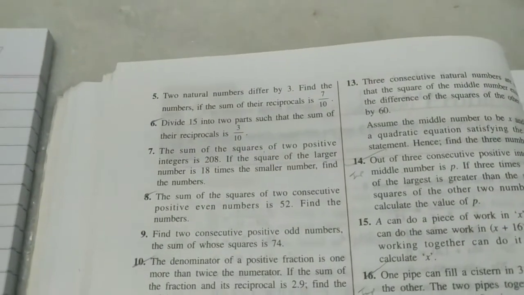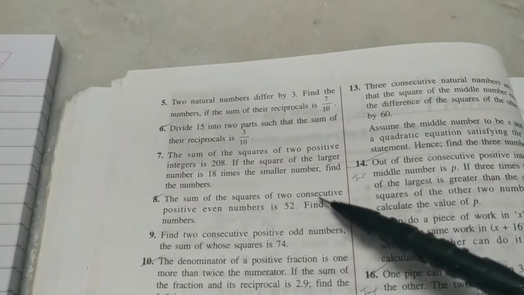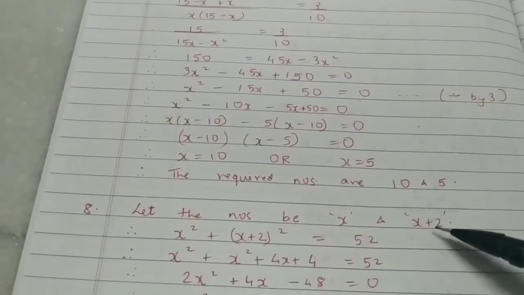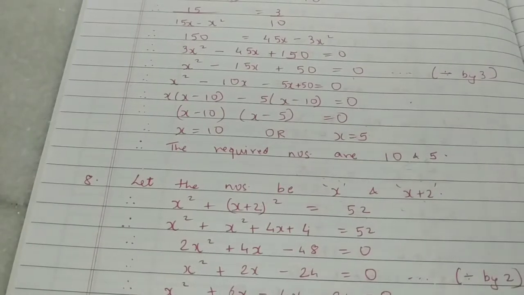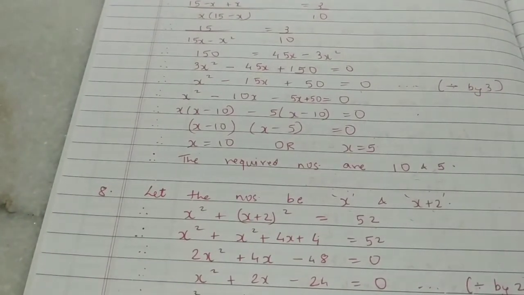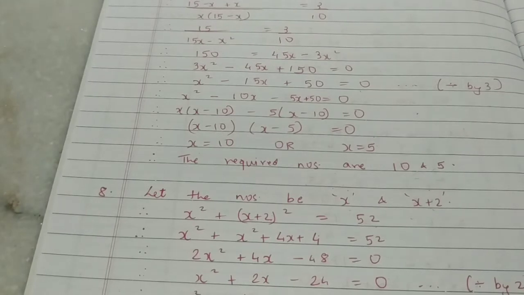Next, the eighth question. The sum of the squares of two consecutive positive even numbers. So we will assume the two numbers to be x and x plus 2, because the difference between two even numbers is 2. If they would have asked two consecutive odd numbers, then too we would have assumed them to be x and x plus 2, because if one odd number is, let's say, 3, what is the next consecutive odd number? It's 5. So what's the difference? Again, it's 2. So the difference is 2.